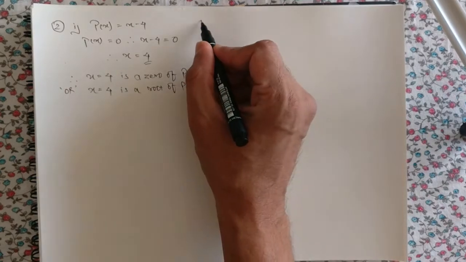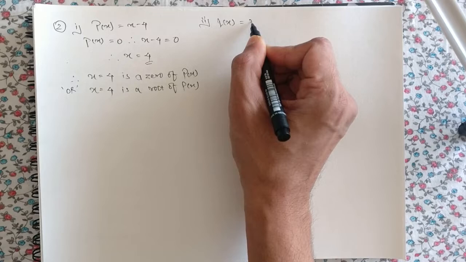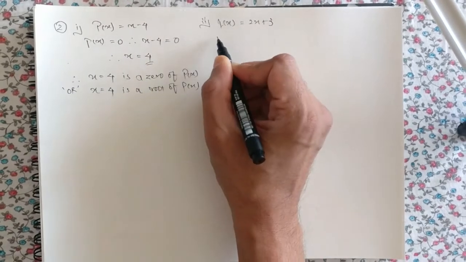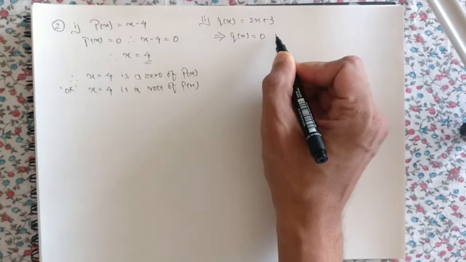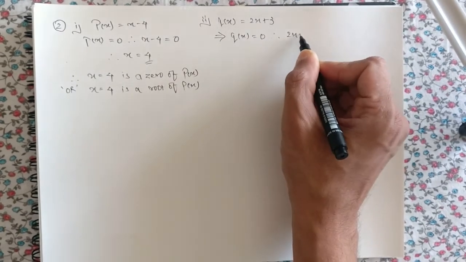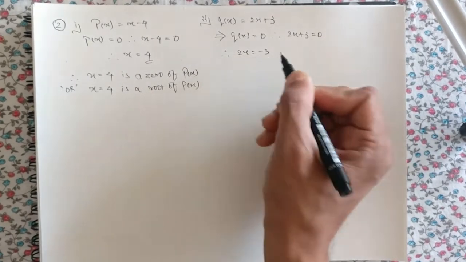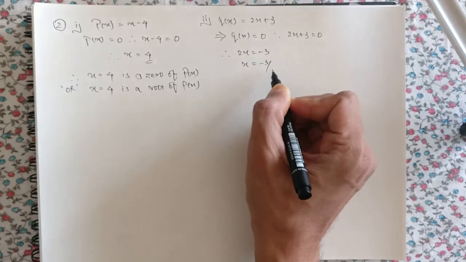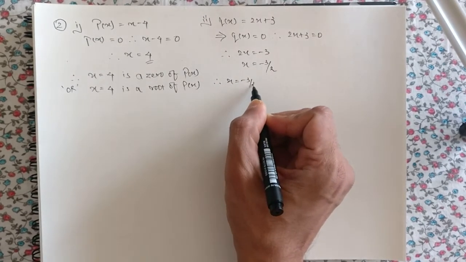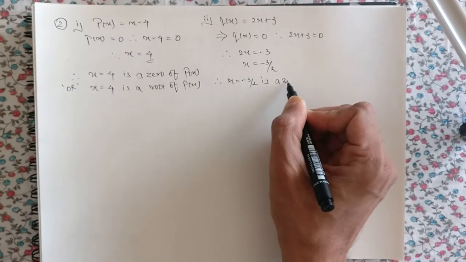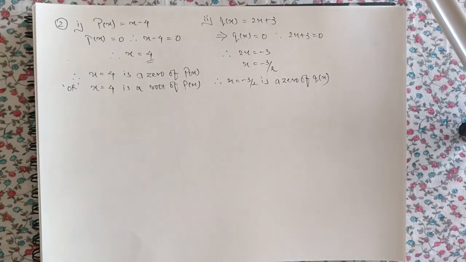Next question, second question, q of x is equal to 2x plus 3. What would you do? First thing, q of x is equal to 0, therefore 2x plus 3 is equal to 0, therefore 2x is equal to minus 3, therefore x is equal to minus 3 by 2 is a 0 of q of x.